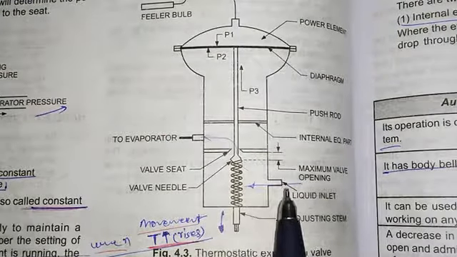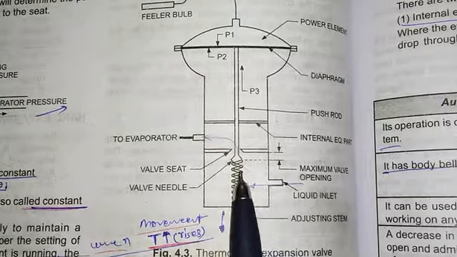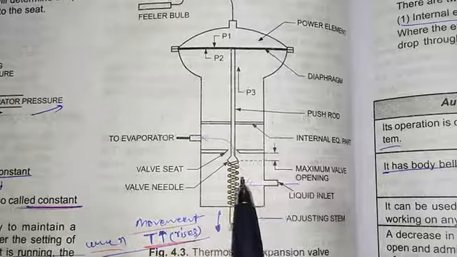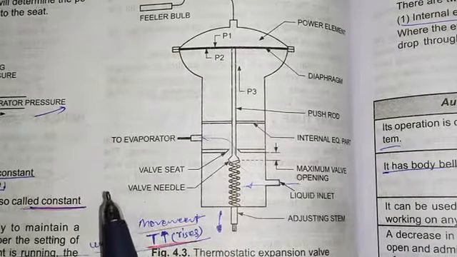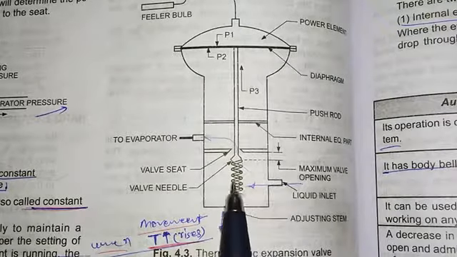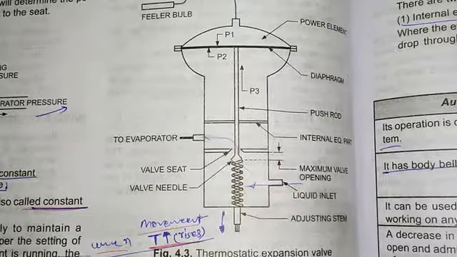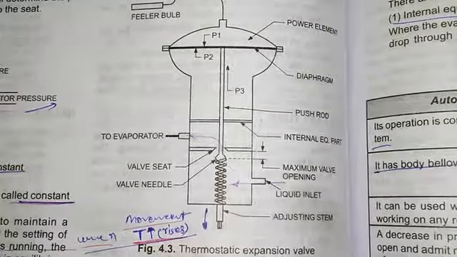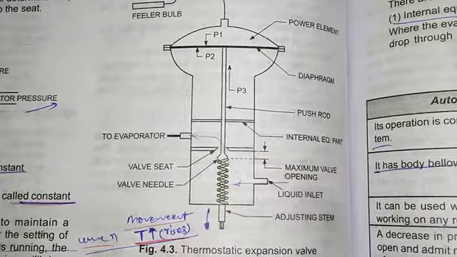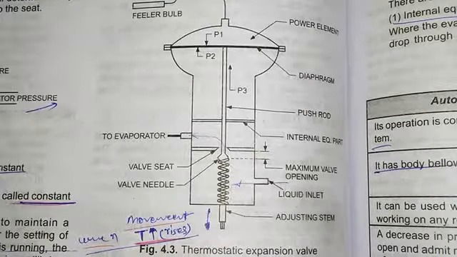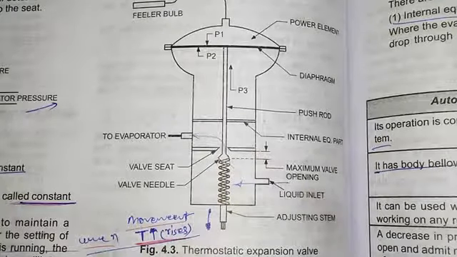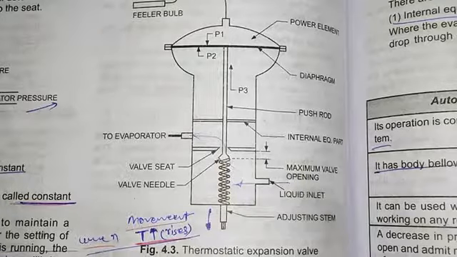So it allows the refrigerant to flow to the evaporator. This is the evaporator inlet, and this is going to the evaporator. And when the temperature falls, the needle closes, so it doesn't allow the refrigerant to enter. This type of thermostatic expansion valve is basically used in large refrigeration and air conditioning machinery. These are also used with low temperature applications and in package type air conditioners.